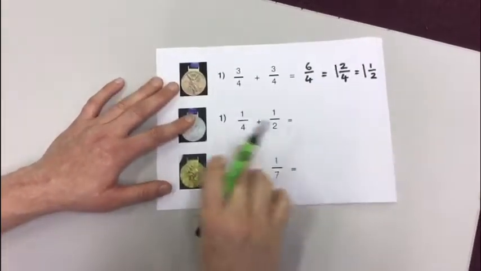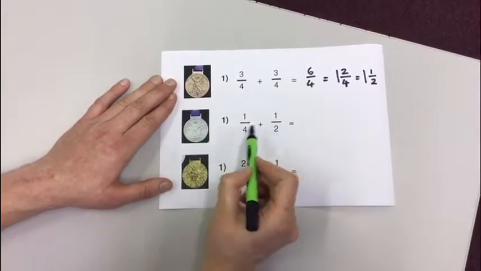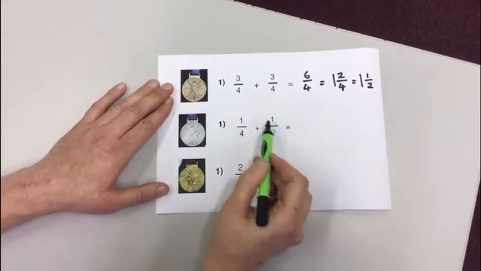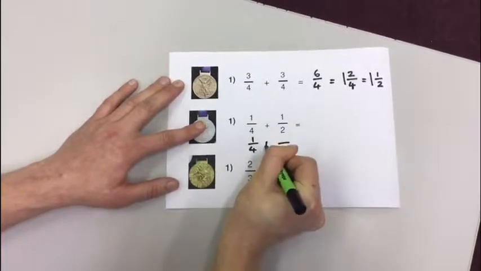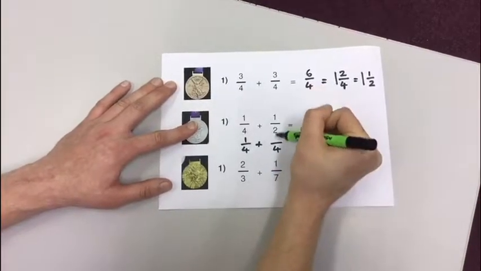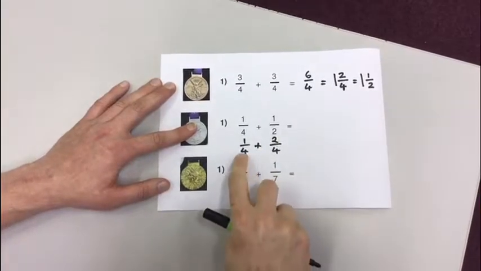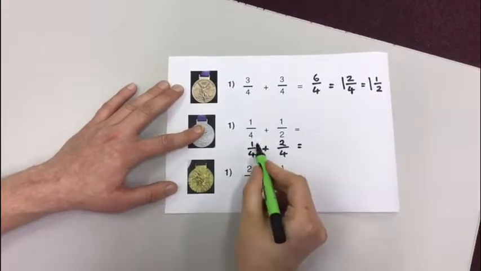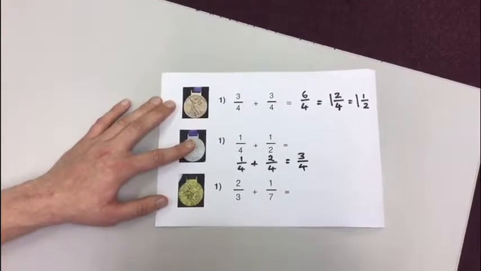Silver again, we've got a 4 and a 2 as a denominator. So we can see that 2 goes into 4. So it's silver because we only need to change the half into its common denominator of 4. So we'll keep 1/4 the same. To get from 1/2, 2 times 2 is 4. So 1 times 2 is 2. So a half is the same as 2/4. Now we're back to bronze because it's 1/4 plus 2/4. We have a common denominator, so we only add the numerators together to make it 3/4.